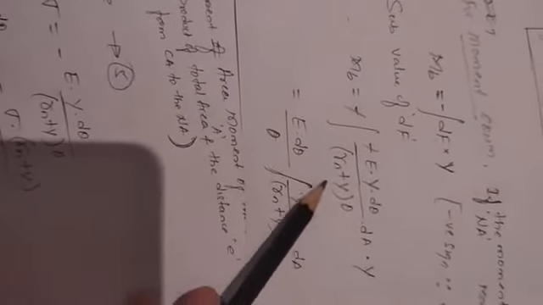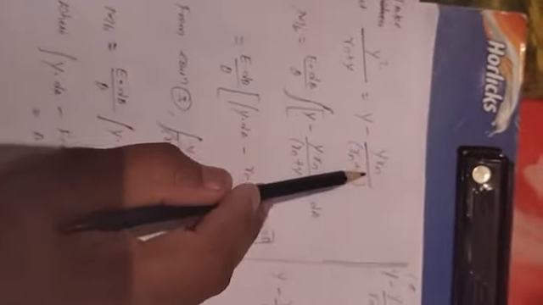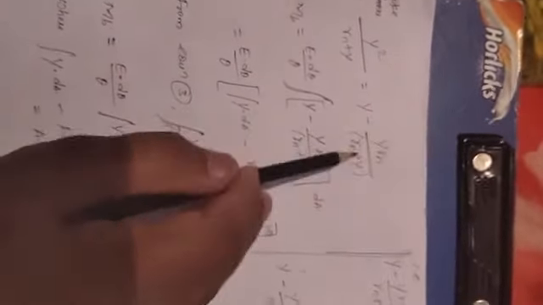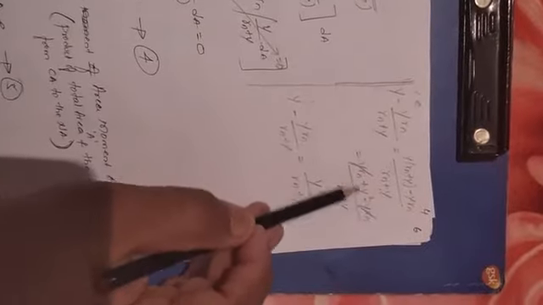Now take the integral of y squared by Rn plus y dA. In this, what is y squared by Rn plus y? You can write it as y minus y Rn divided by Rn plus y. How do you consider this one? Consider it as y minus y into Rn by Rn plus y. Now you simplify, take the LCM, then you cancel the term.